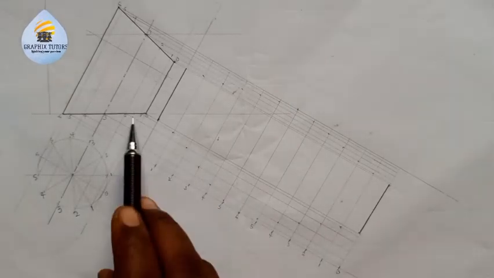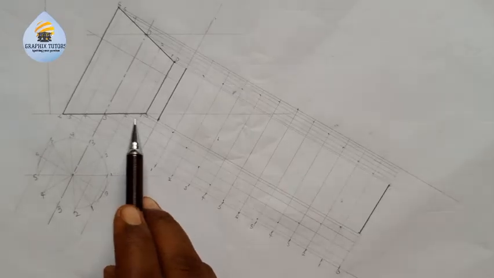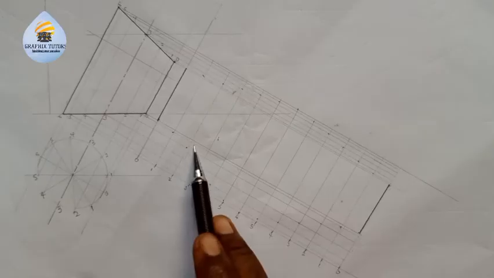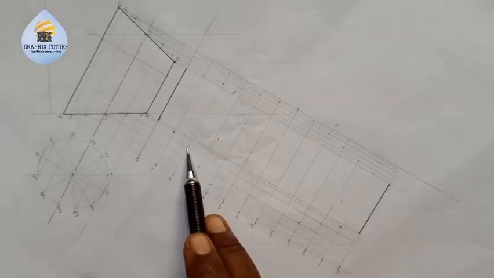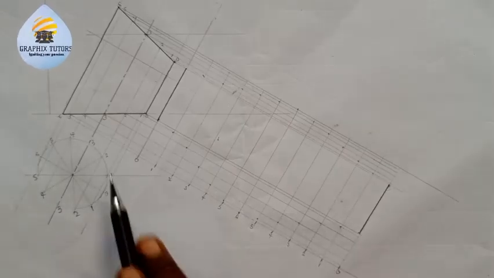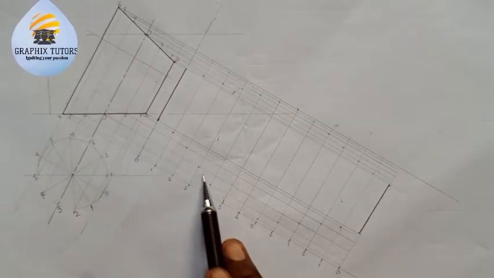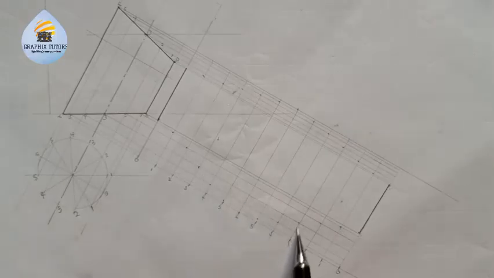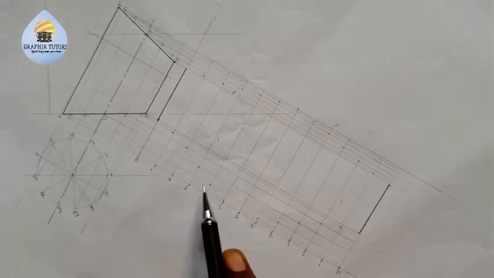Same thing too, this is line 2, where the horizontal line 2 meets the vertical line 2 at this point here, and also at this point, where the horizontal line 3 meets the vertical line 3. This is vertical here, and this is another vertical here, this is another point, and so on and so forth.